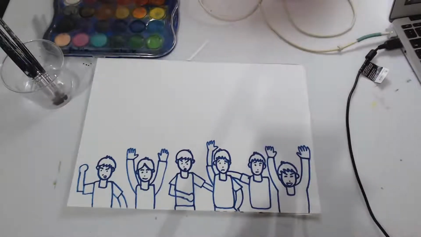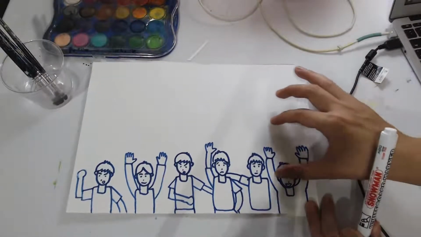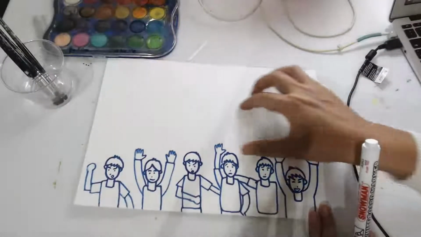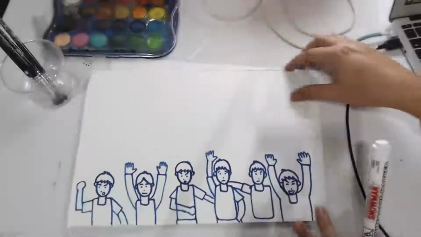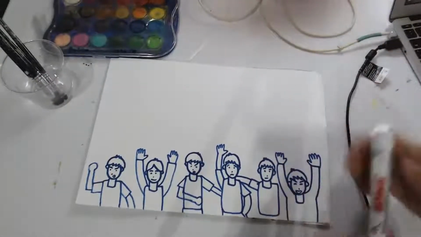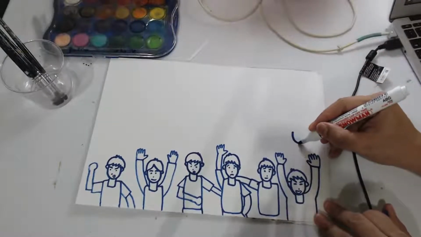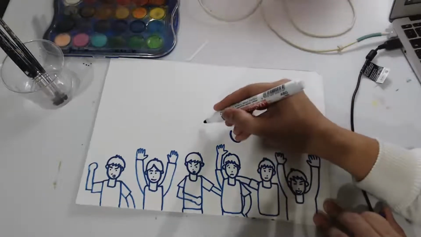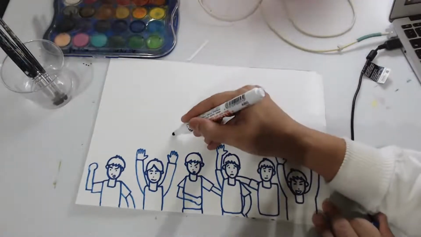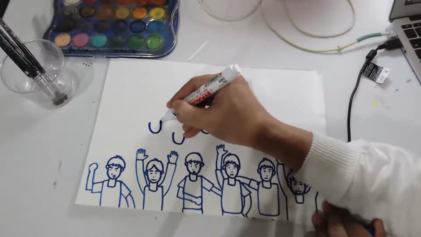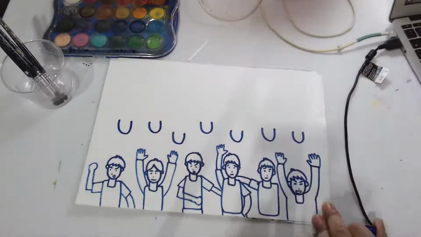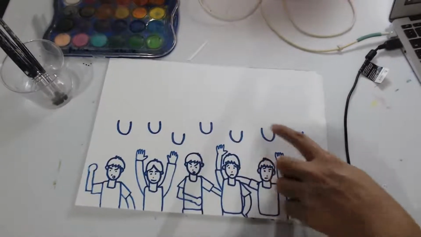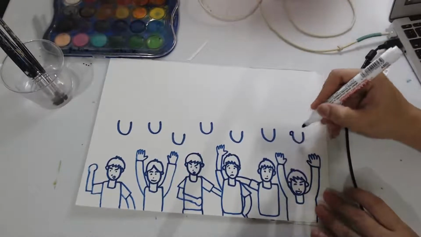Now, it's time for us to draw the second layer, which is this layer, okay? We're going to draw people in the middle layer, downside of this one, okay? Now, I'm going to draw another row of people here with the U letter again, random height, like this. Okay, I think it's enough. 1, 2, 3, 4, 5, 6. 1, 2, 3, 4, 5, 6, 7. Wow. In the middle, we have so many people, yeah?